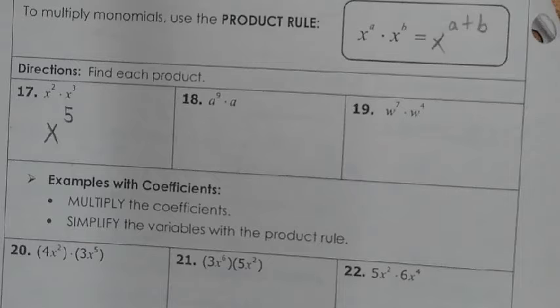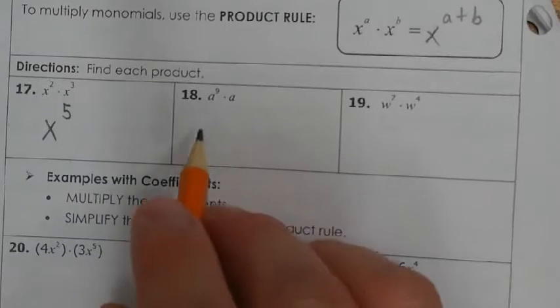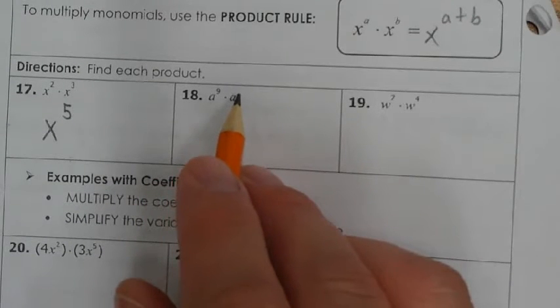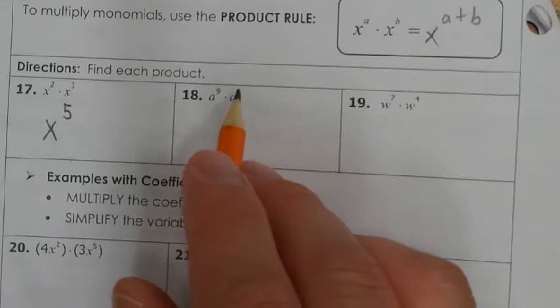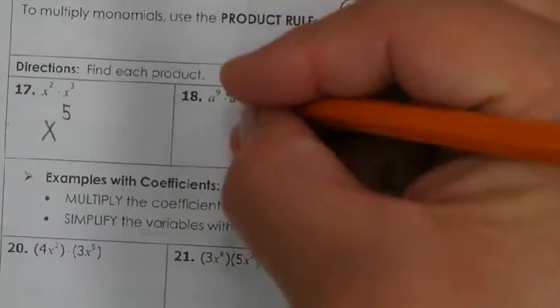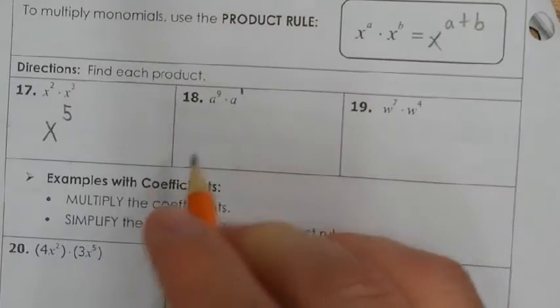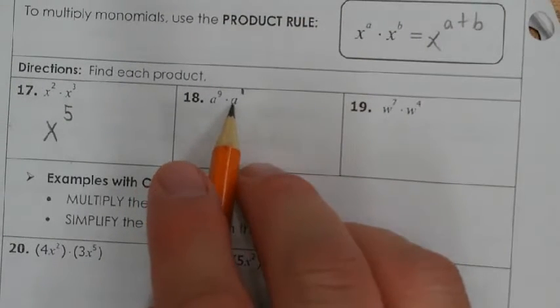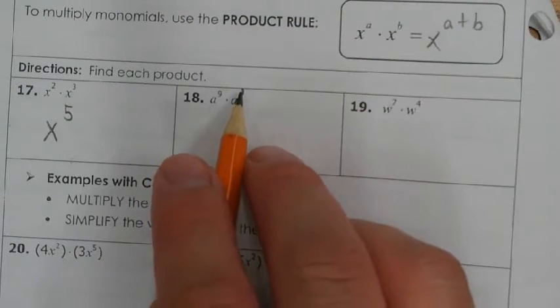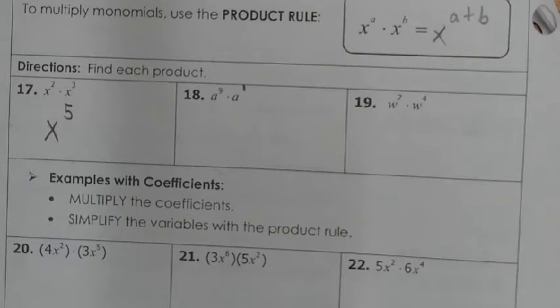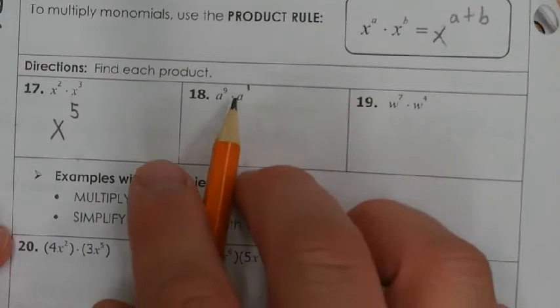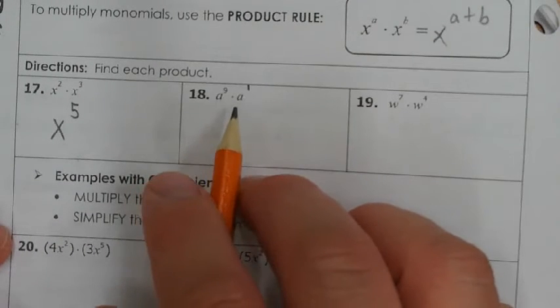Number 18 is a trick question. There's not a 0 here, because anything to the 0 power would just be 1. So what is always understood there? A 1. So there's a 1 exponent. Whenever you have just a variable, you assume there is a 1 as your exponent. Because what's 21 to the first power? 21. What's 165 to the first power? 165. So that means A to the first power is just A.